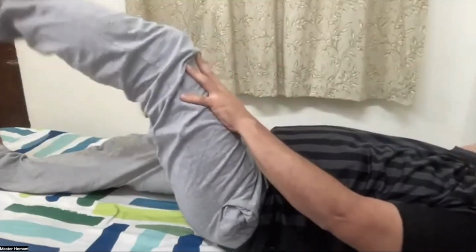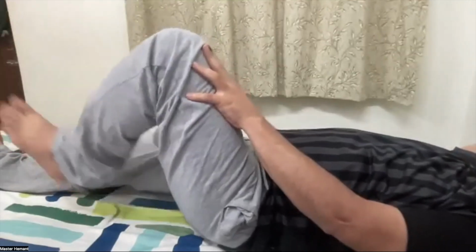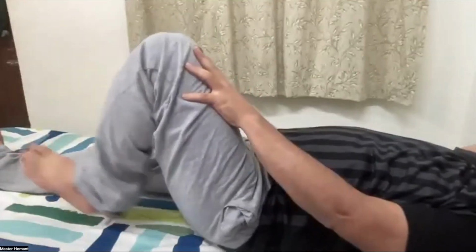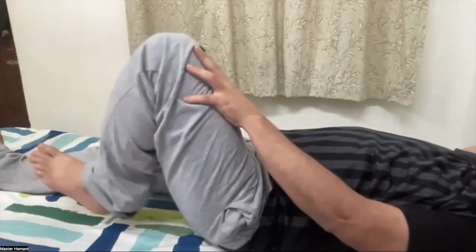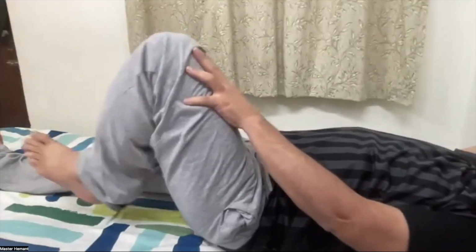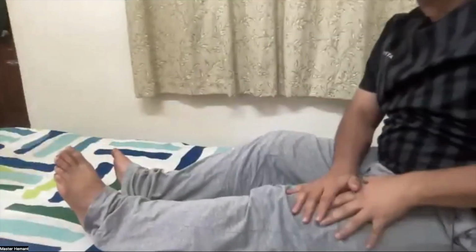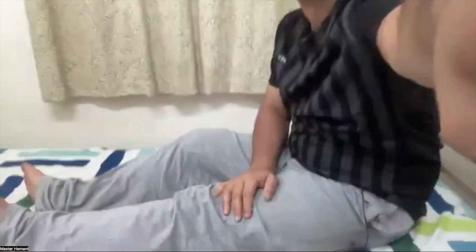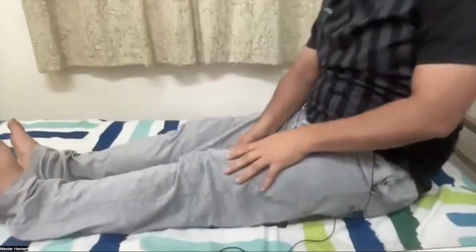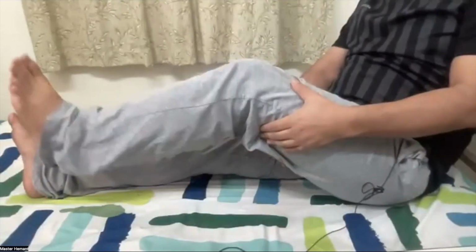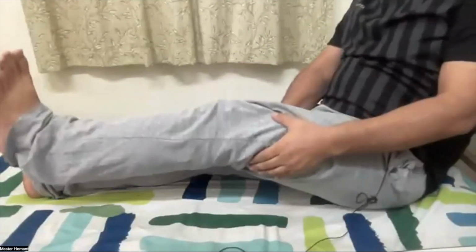You can keep the hand here and you can see the movement in the quadriceps. Now, if this muscle is weak, then the person will not be able to do this, right?